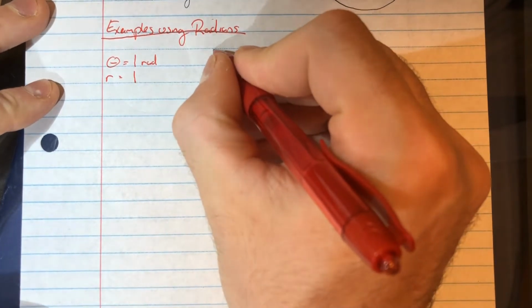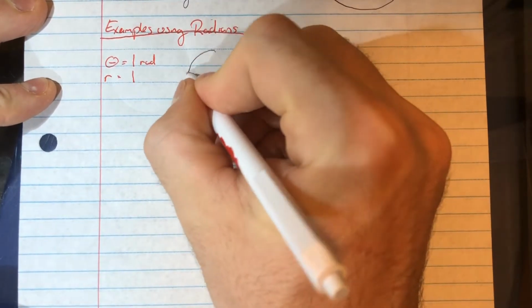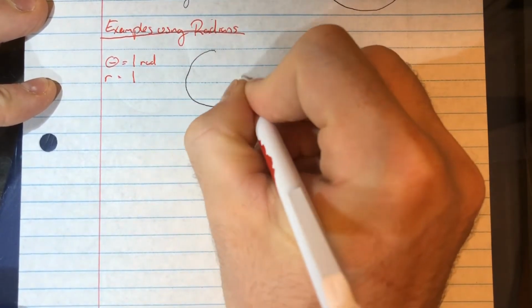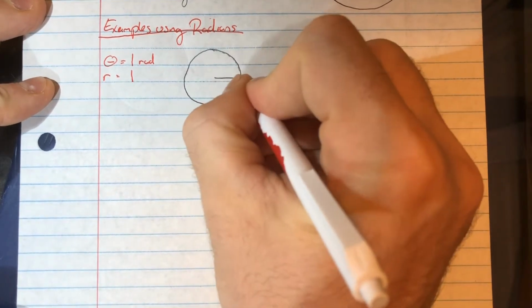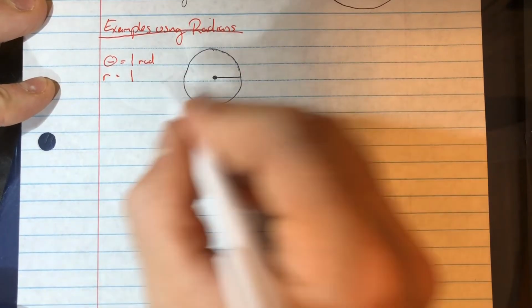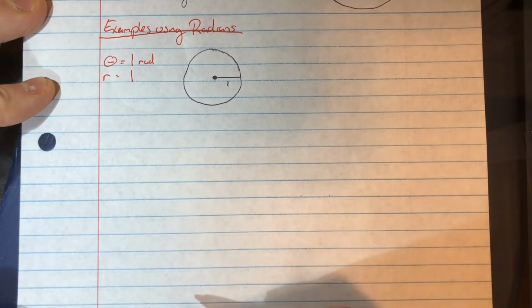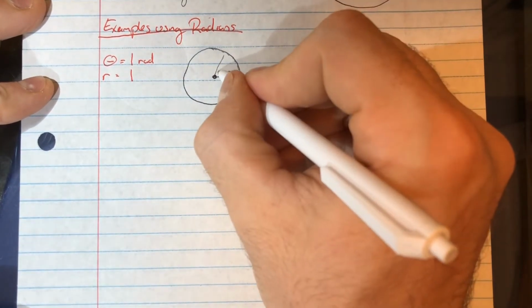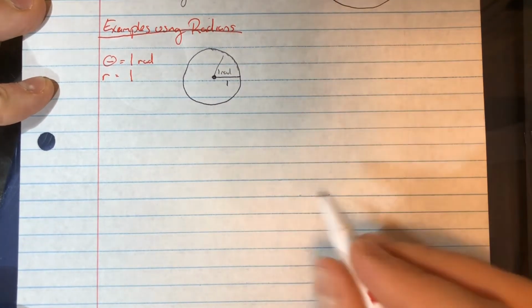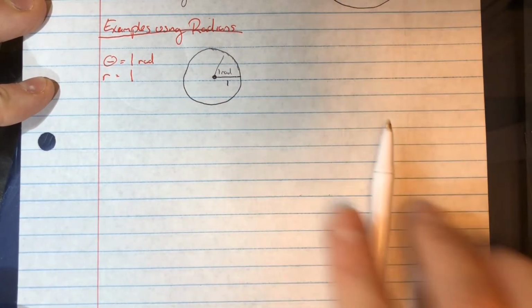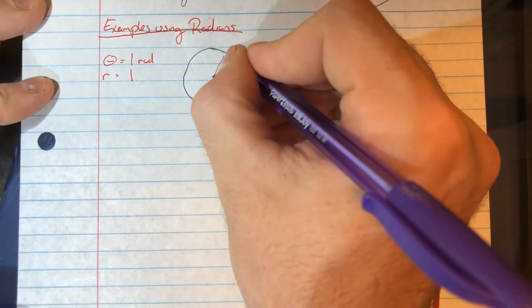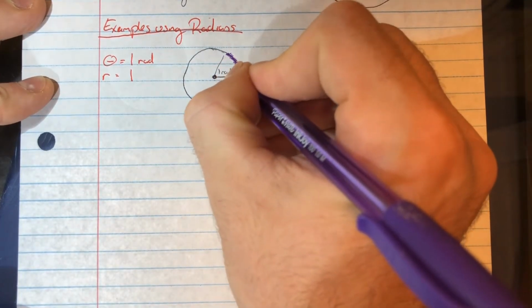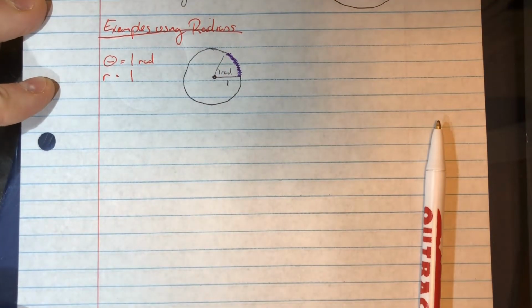So this is what we're going to do. I'm going to draw my circle just to give myself a good sketch so I have an idea of what's going on. So what I know is that my radius is equal to 1, and whatever angle I'm looking at is going to be 1 radian. And what I want to find is this right here. I want to find how long that segment is.